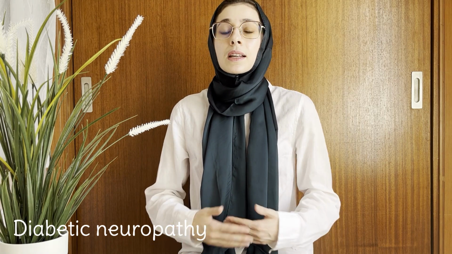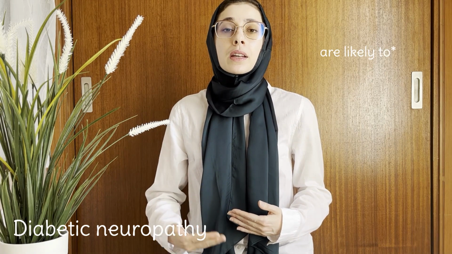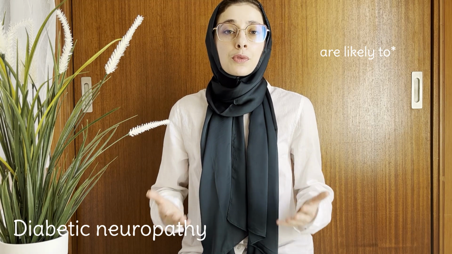Alright, the third microvascular complication is diabetic neuropathy. And neuropathy means the pathology of the nerve or injury to the nerve. It is estimated that more than half of the patients with diabetes will be developing this condition during the course of their disease. Yes, there are multiple forms of diabetic neuropathy, but here we'll be talking about the most common form, which is the diabetic symmetrical polyneuropathy.